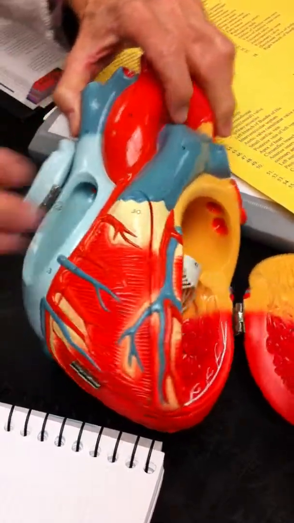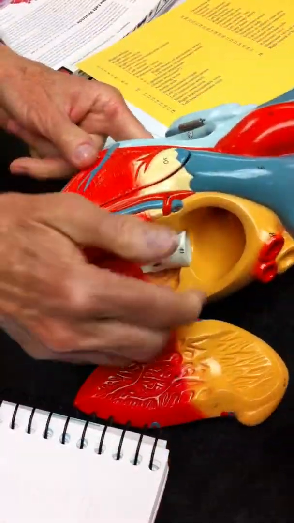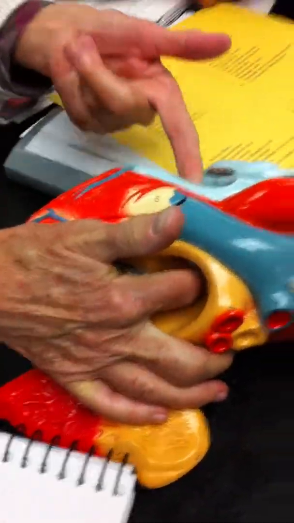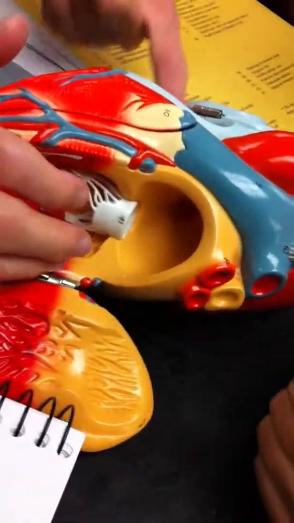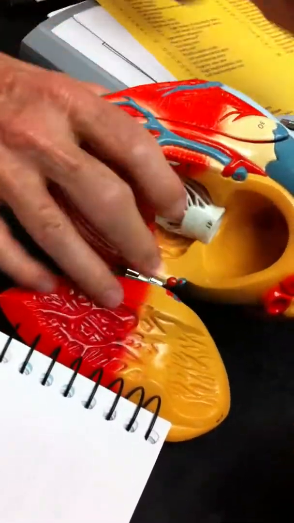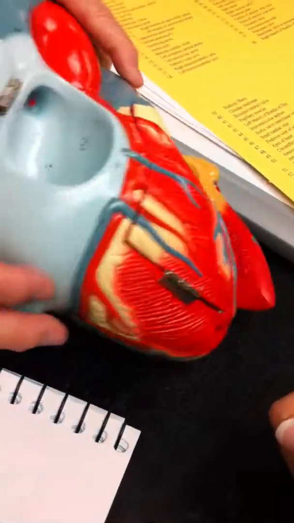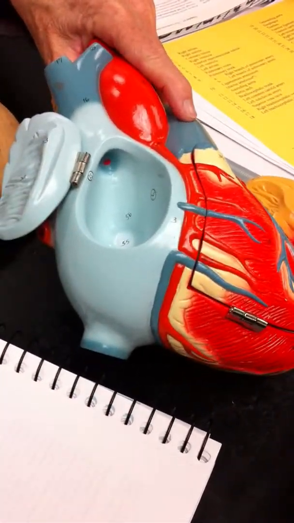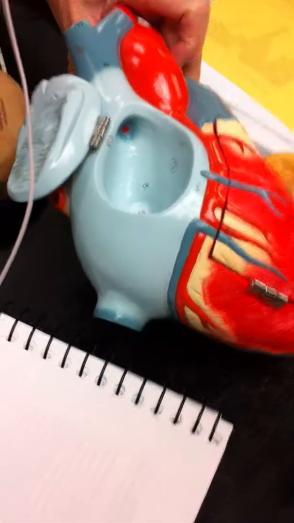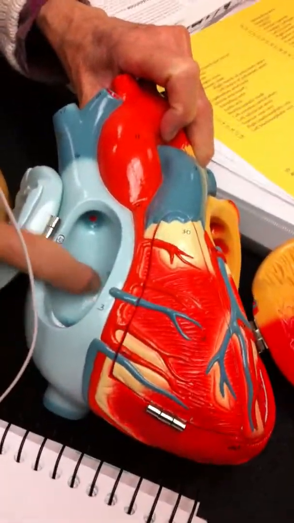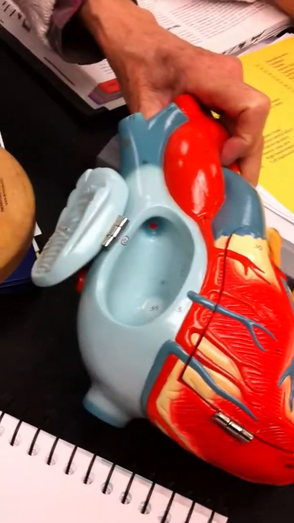The fossa ovale is between the right and left atrium, where in the fetus the blood flows from the right atrium to the left atrium, and it closes up. So rather than the foramen ovale, what you have is the fossa ovale, and that's what 55 is. That is now a little indentation between the two atria.